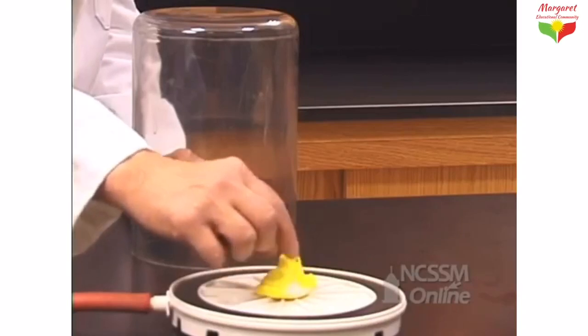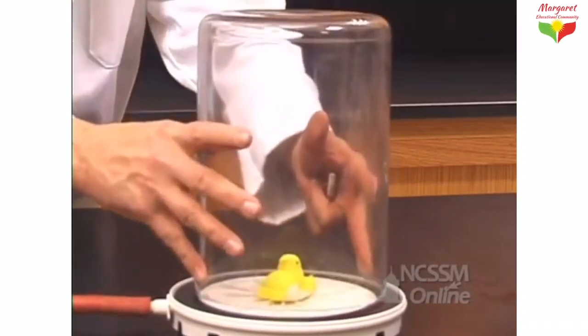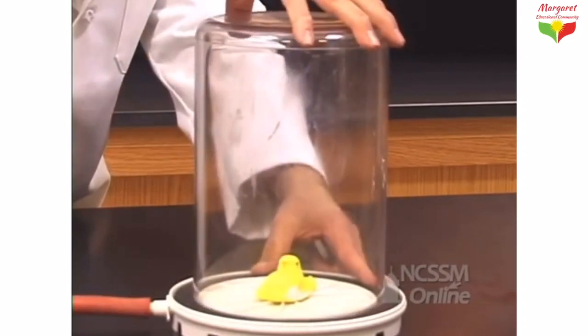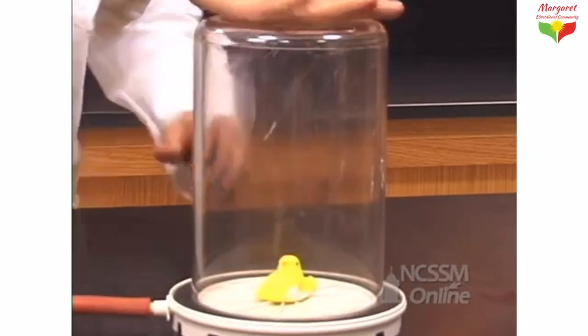Now we're gonna try this with a marshmallow. A marshmallow contains air trapped in a mixture of gelatin and sugar. As we apply the vacuum, the pressure is decreased, and then the volume of the air that is inside of the marshmallow is increased. This is why the size of the marshmallow is getting bigger.